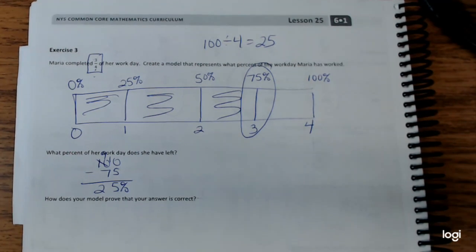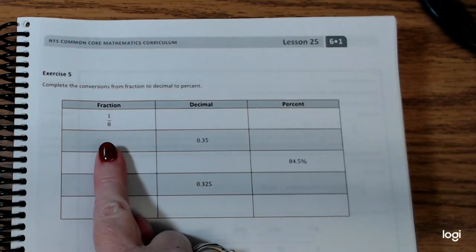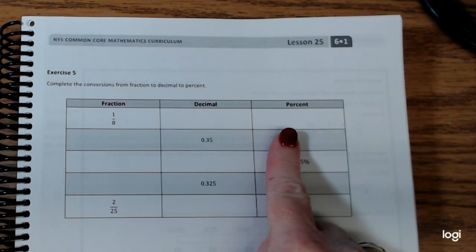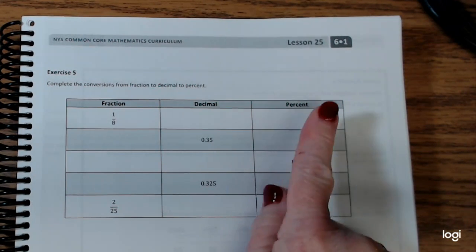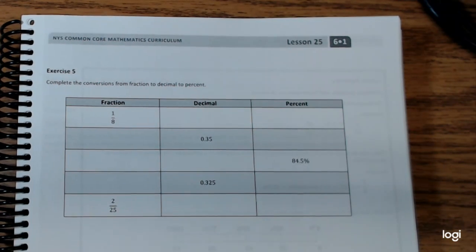All right, so we're going to go ahead and stop there. Tomorrow, our lesson is going to be based on changing fractions to decimals to percents. Now, the thing we always have to remember is percent always goes over what number? Always goes over 100. Okay, I look forward to seeing you all tomorrow.